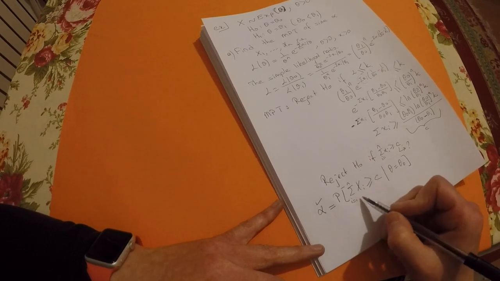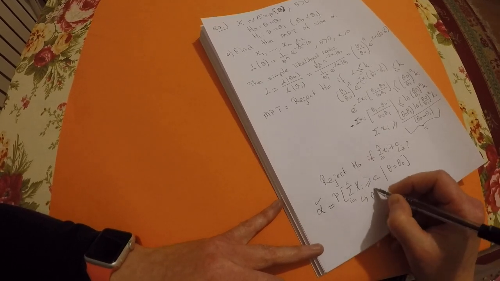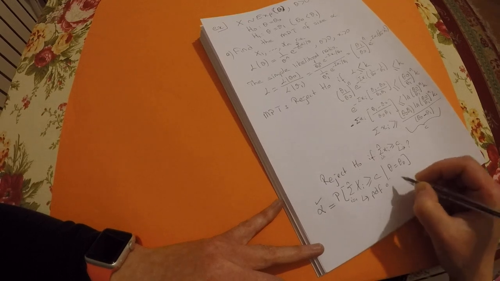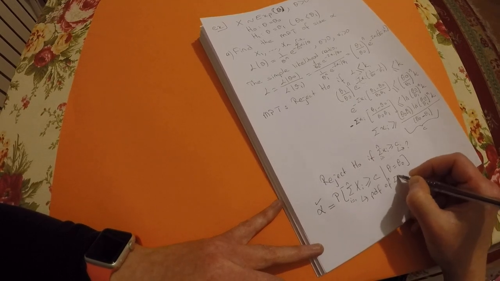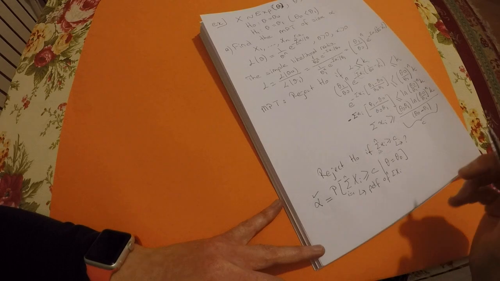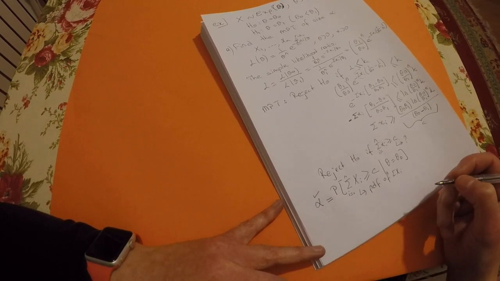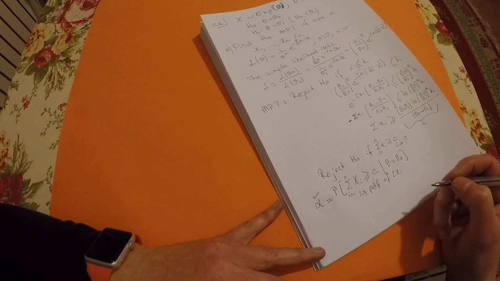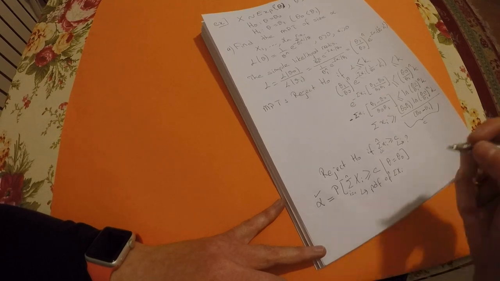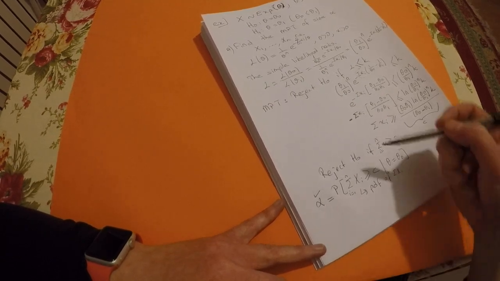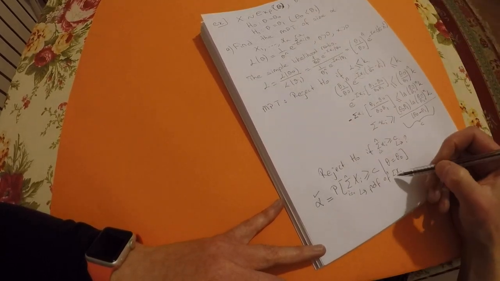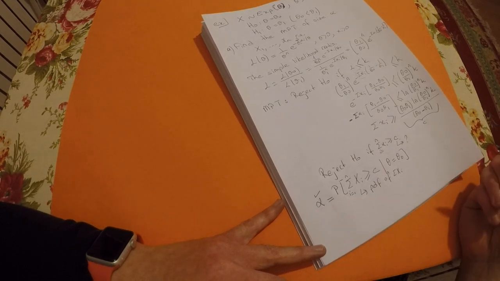So what we need here is the PDF of summation xi. If we can relate this distribution to some statistical table, then we have to do that. As you can see, we start with the exponential. The summation of xi will be gamma, which is closely related to the chi-square distribution.